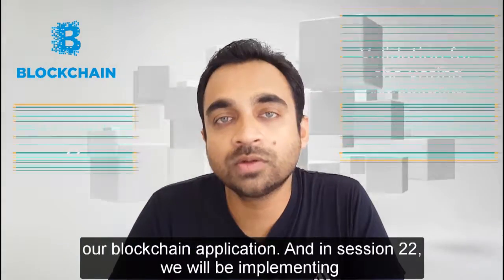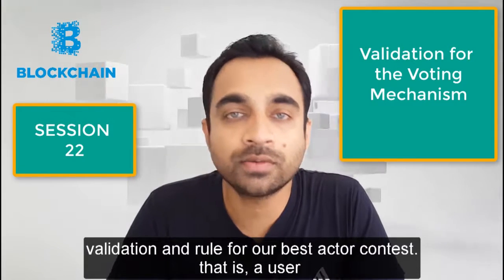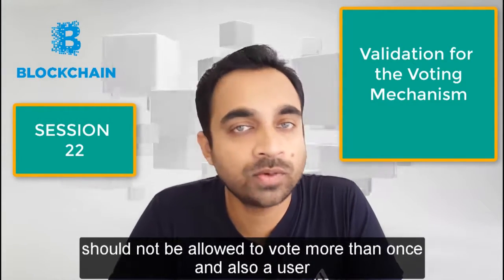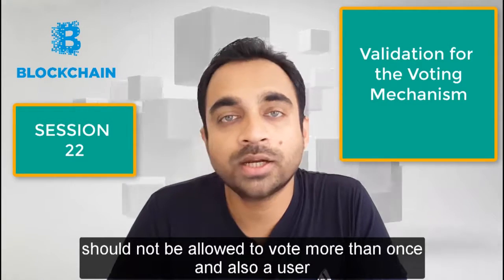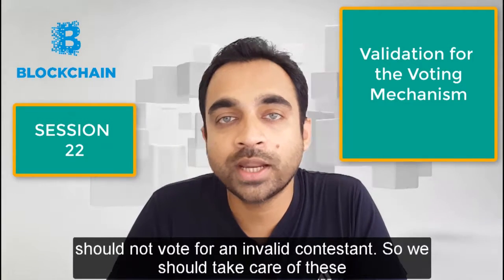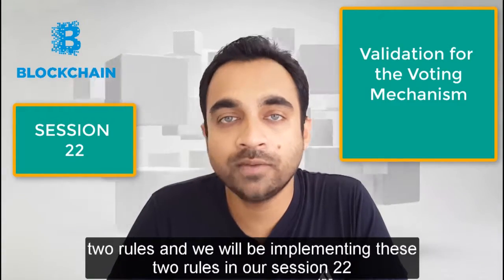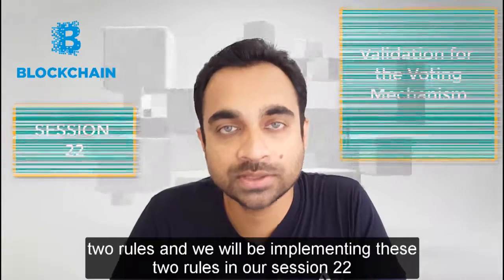And in session 22, we will be implementing validation and rules for our best actor contest. That is, a user should not be allowed to vote more than once, and also a user should not vote for an invalid contestant. So we should take care of these two rules, and we will be implementing these two rules in our session 22.